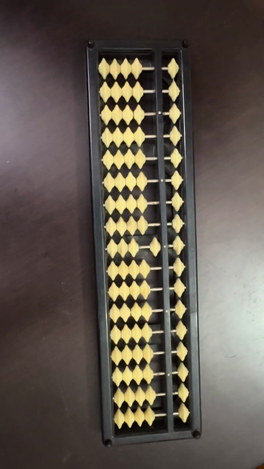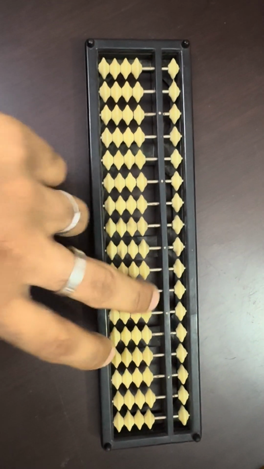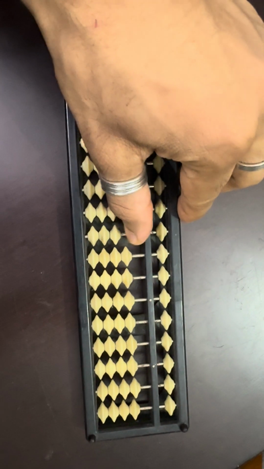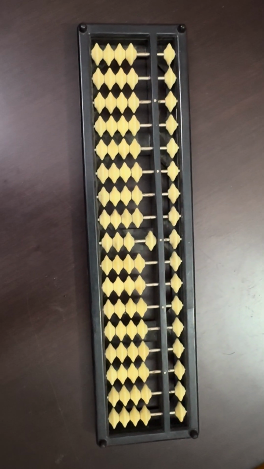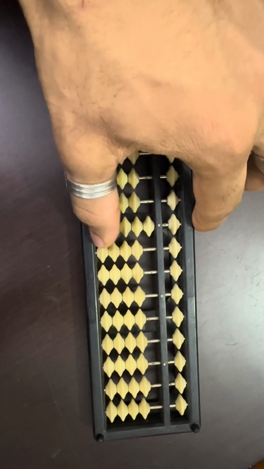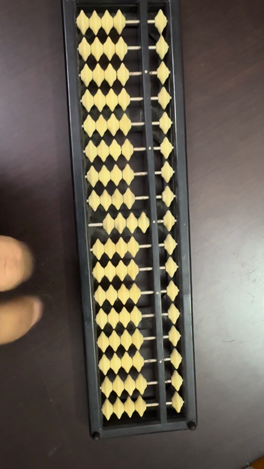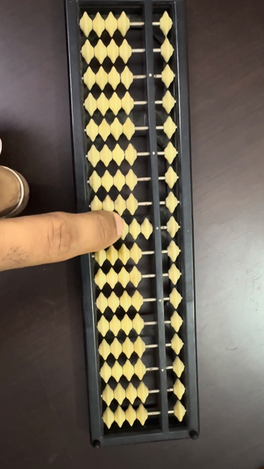So currently this entire abacus is representing value 1. Before this it was 0. This position is seen as a 1 value. This is 3 and this is 4. So how many beads are touching the bar? That is the value that is represented.